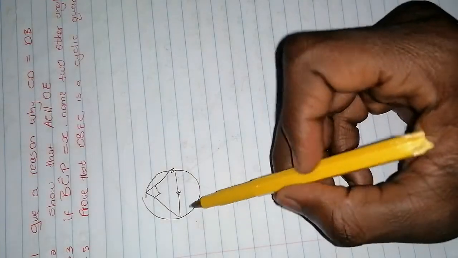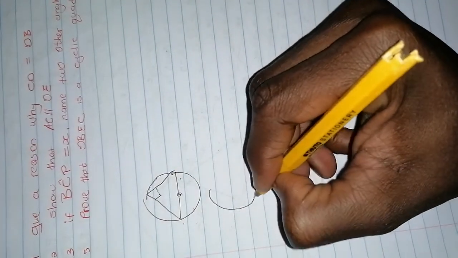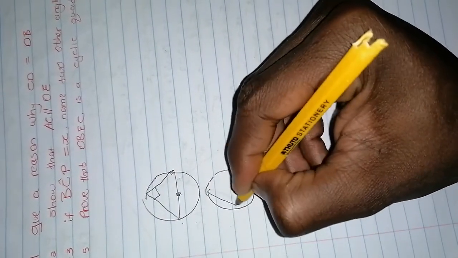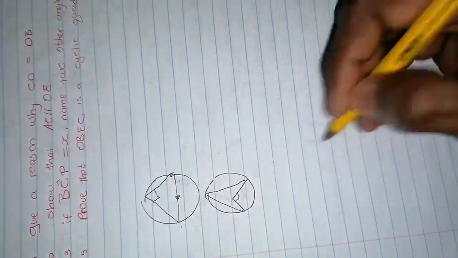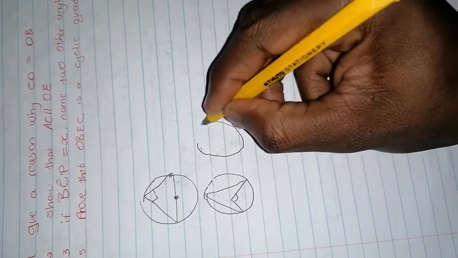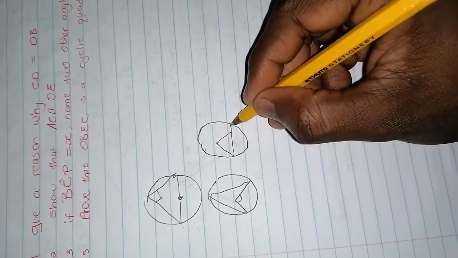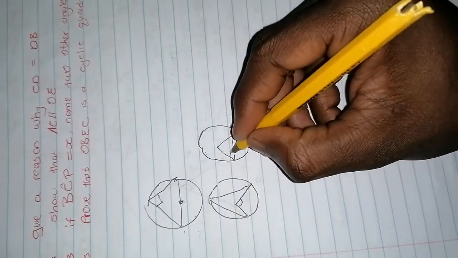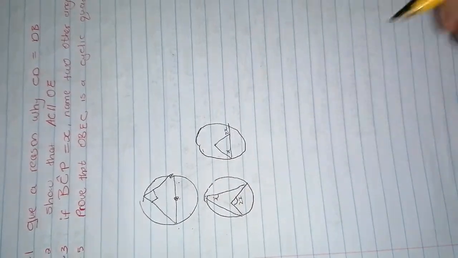If you see the center, remember angles in a semicircle. Or you can remember theorem 2, which says the angle at the center is 2 times the angle at the circumference. You can check this one, or this one, right? If this is x, this is 2x, or this is 2x, this is x.